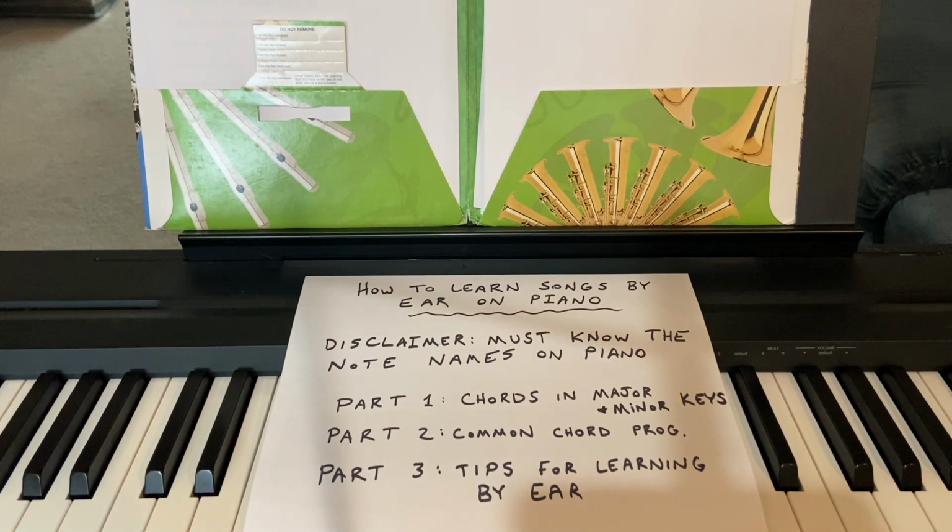This tutorial is mostly aimed at learning pop songs on piano, but it could also be useful for jazz music or for classical music too. And it's definitely geared for pianists, but there's some information here that would be useful if you played guitar or another instrument that can play chords too.